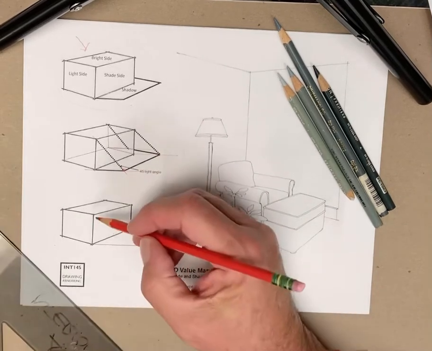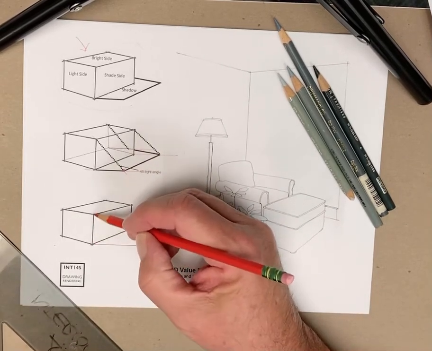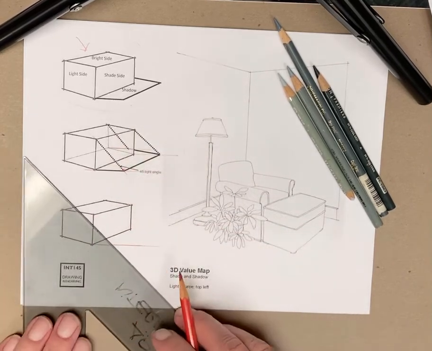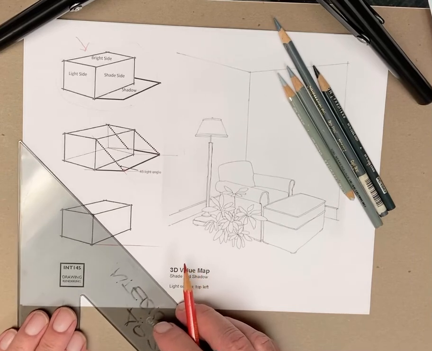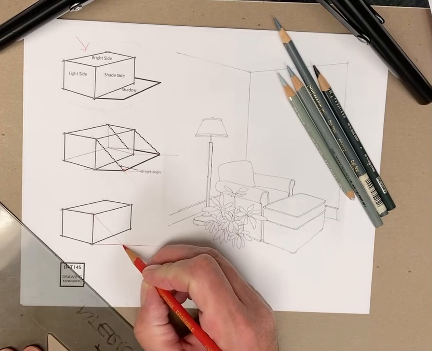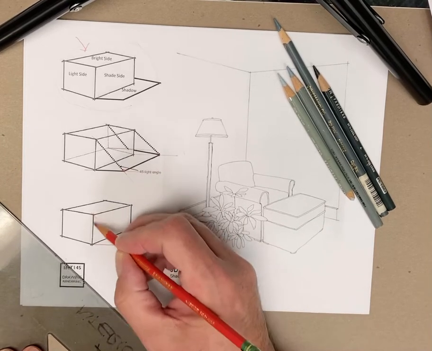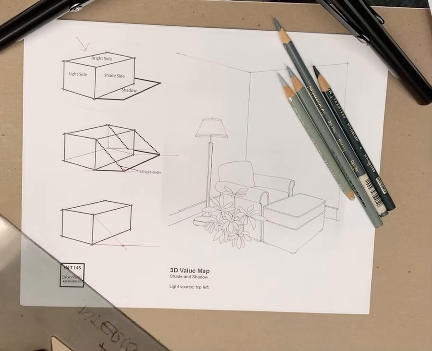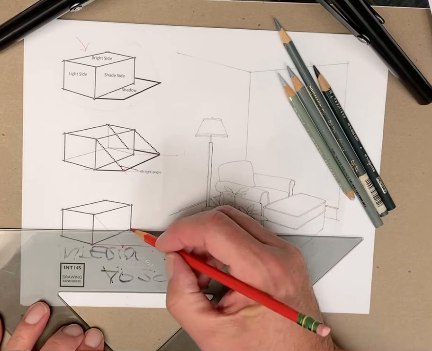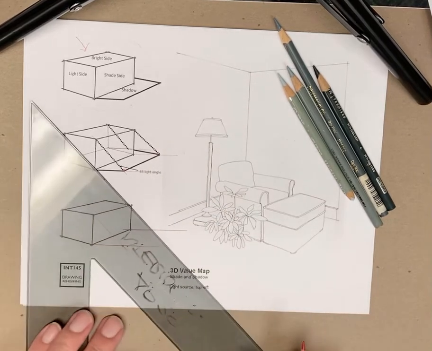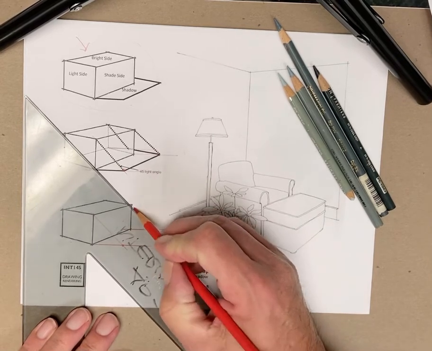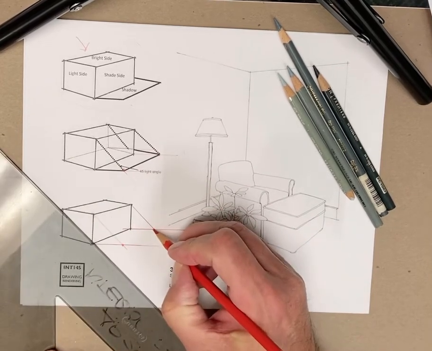Then from this corner, this edge is the height of our object. So from that corner, I'm going to take a 45-degree line down until it crosses. That's how long that corner shadow is right there. Let's go off of our next one, and we're going to do another horizontal line and a 45-degree angle from that post, which is right here.